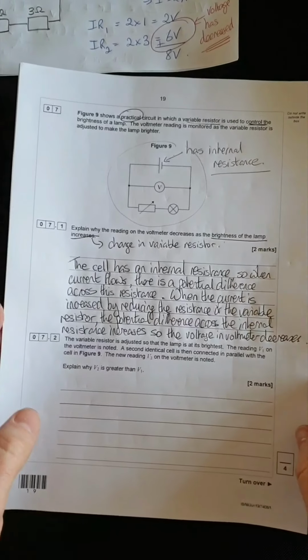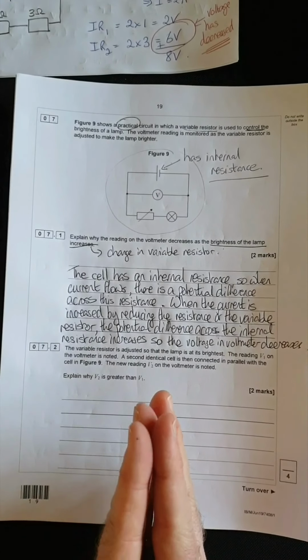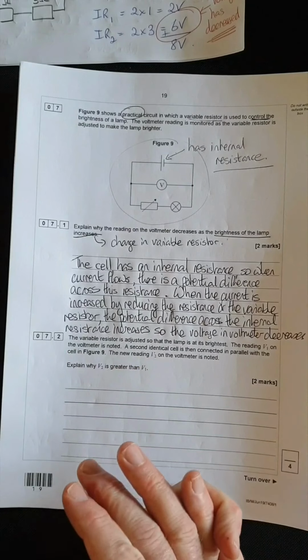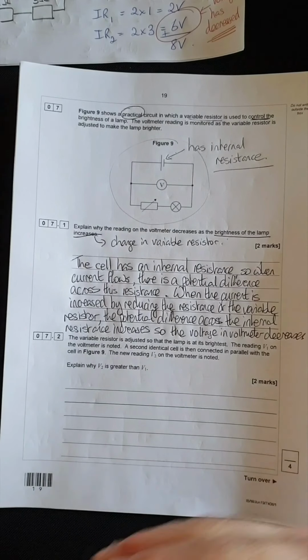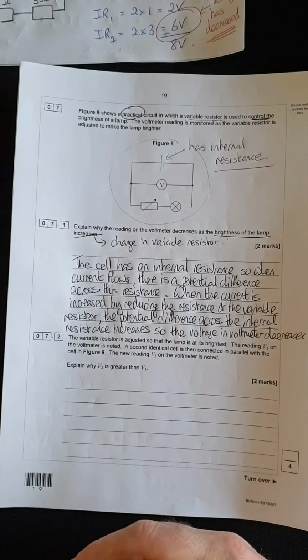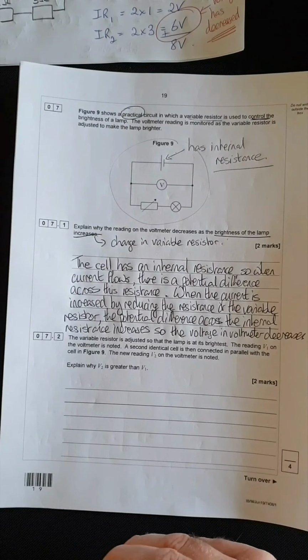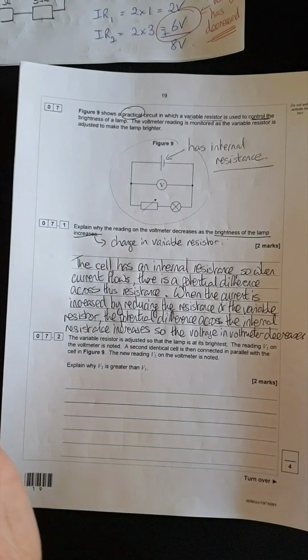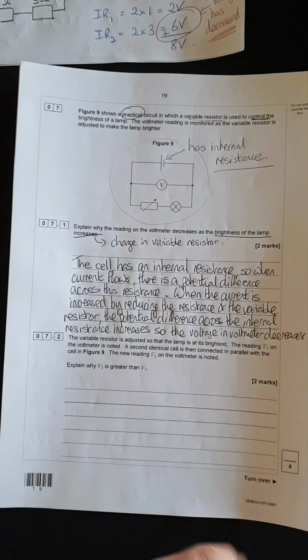You could also answer this in terms of saying that because the resistance of the variable resistor decreases, then the internal resistance makes up a larger proportion of the total resistance of the circuit. That would also be an equivalent way of answering this question, an equivalent way of saying the same thing.